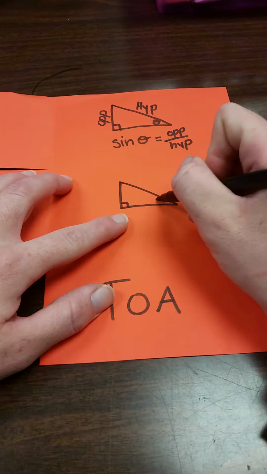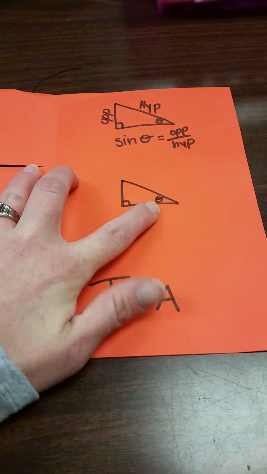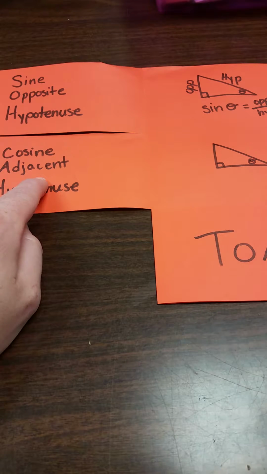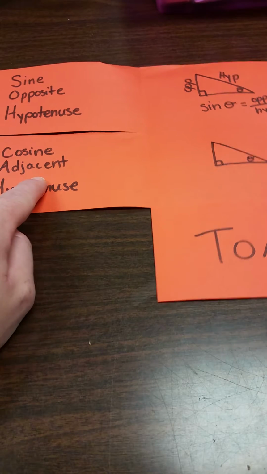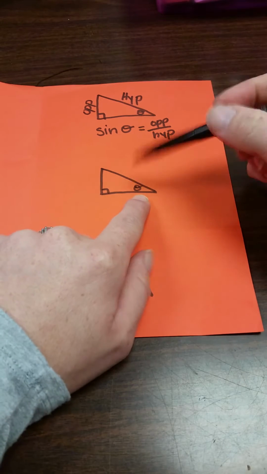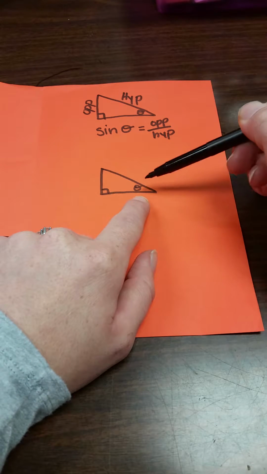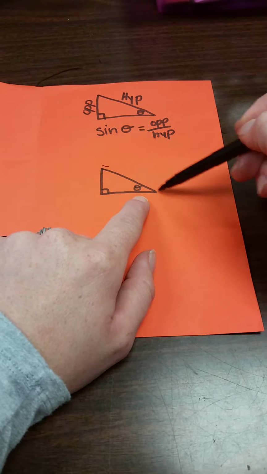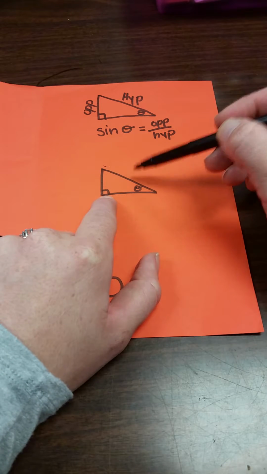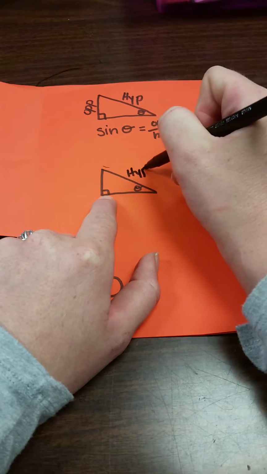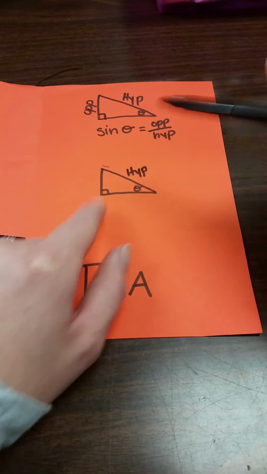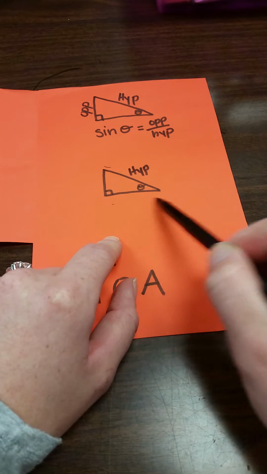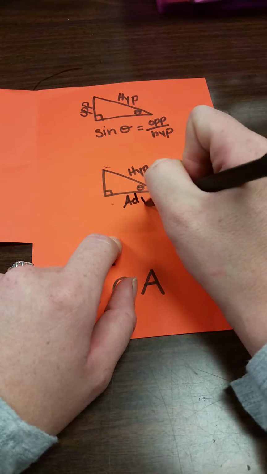You're going to put your theta down here in the same angle from before. Now this time, we want the side that is adjacent. Adjacent, if you remember from Unit 2, means next to. So when I'm looking at theta, this bottom side is next to theta, and this side right here is next to theta. Well, this side is my hypotenuse because it's across from the right angle. So this will always be hypotenuse. You will never call this adjacent. But this side down here is next to theta, and it's not the hypotenuse. So this is our adjacent side right here.